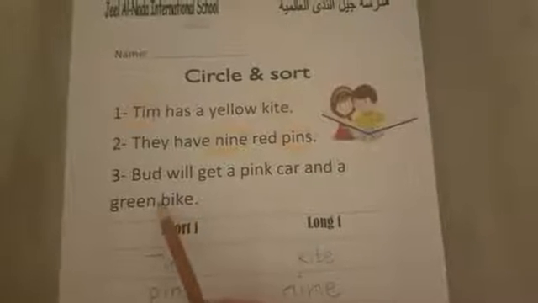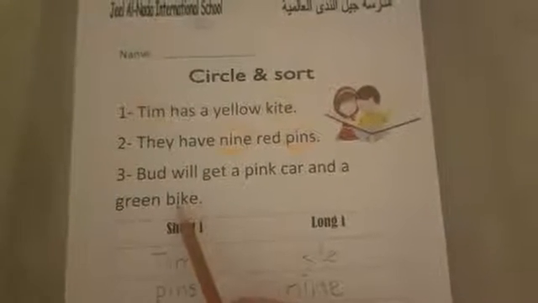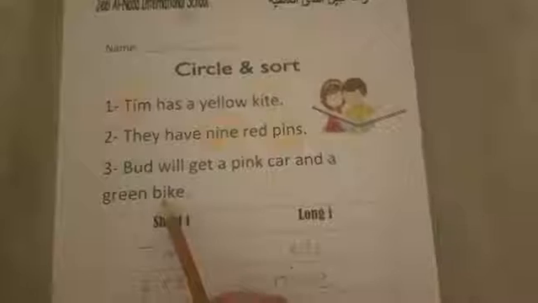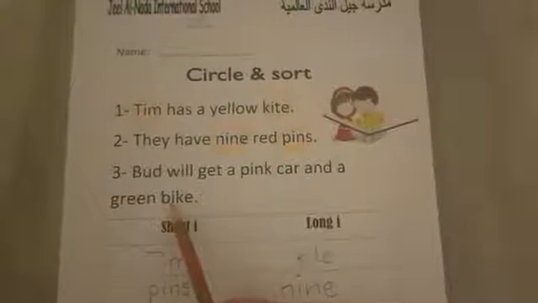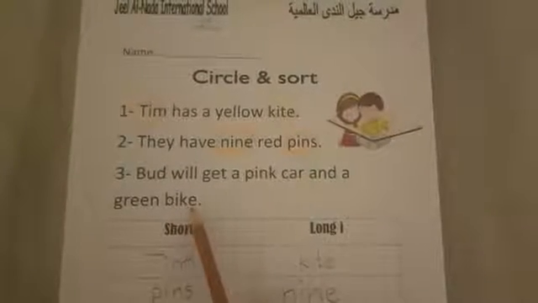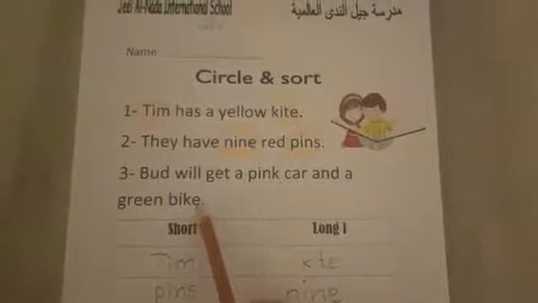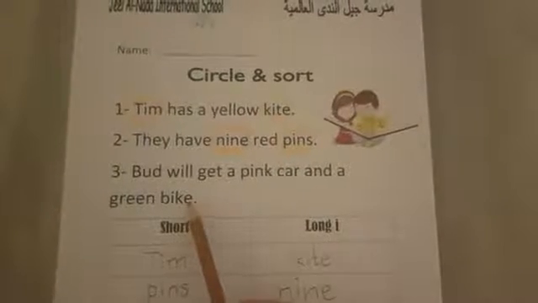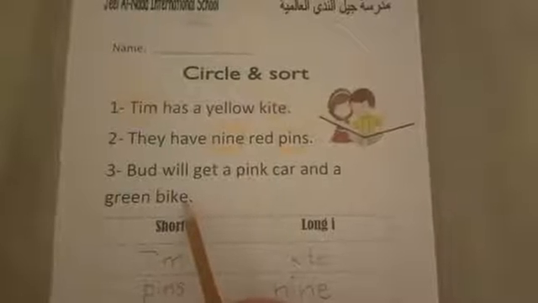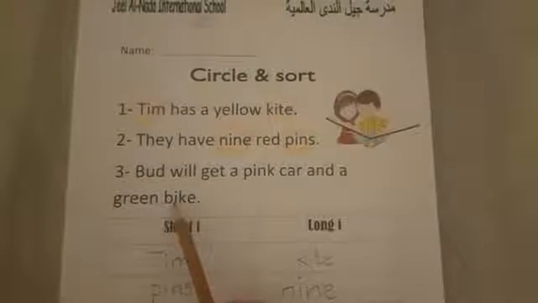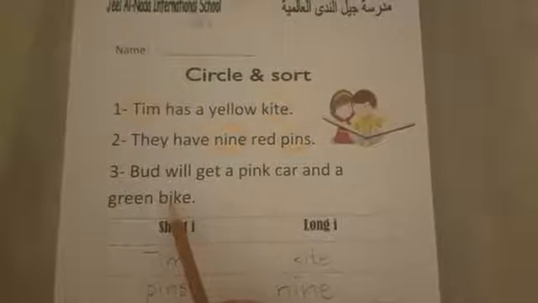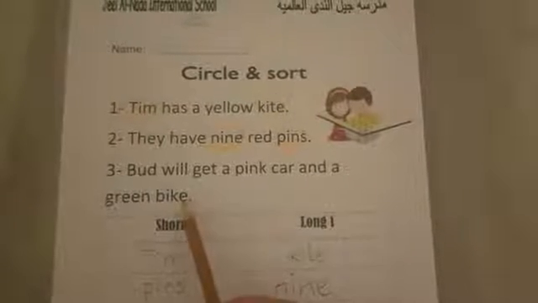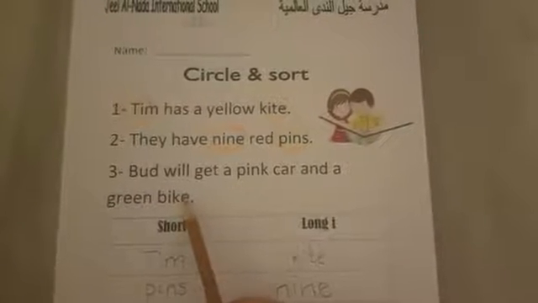B-I-K. Bike. Why did I say I here, not E? What do you think? Why did I say I? Because there is the magic E. And when we have the magic E or any other vowel in the same word, the sound of the first vowel becomes long and this one becomes silent.